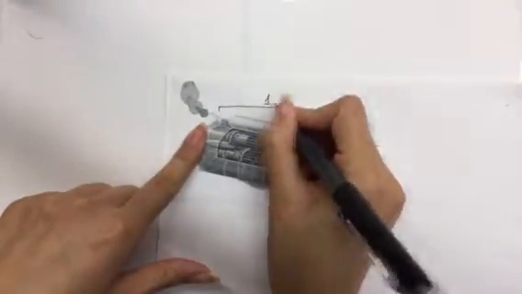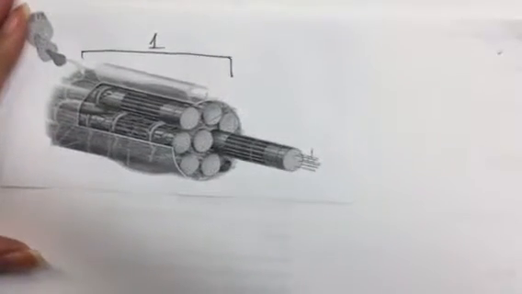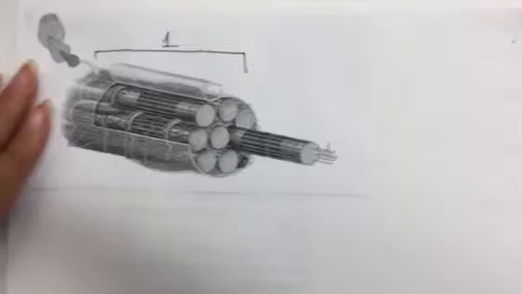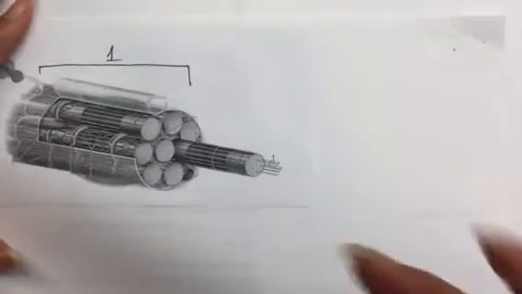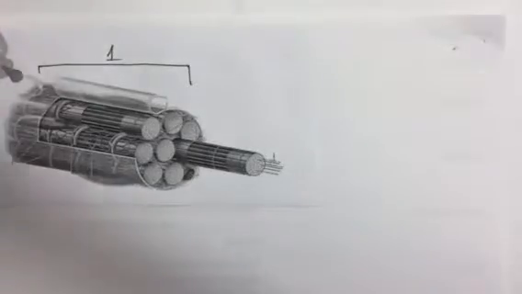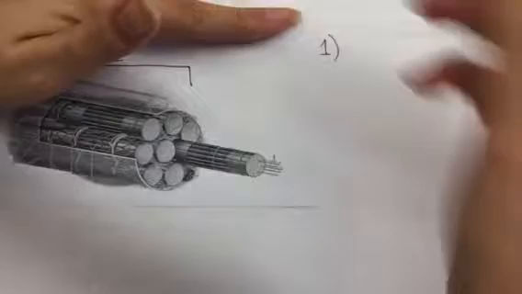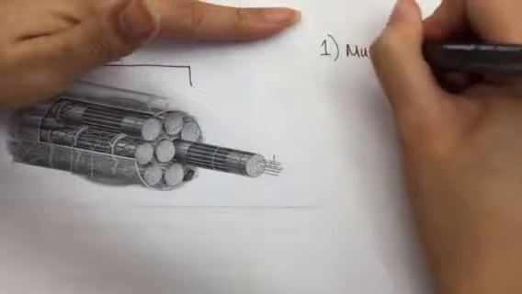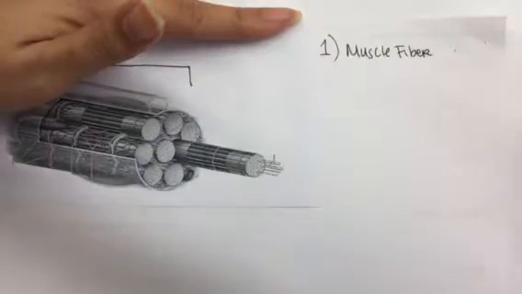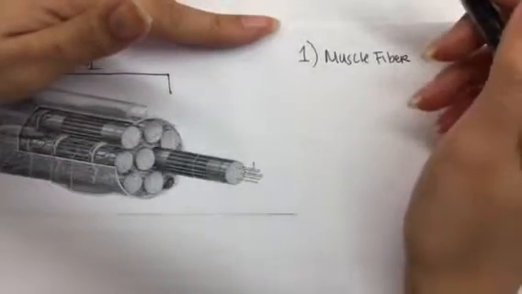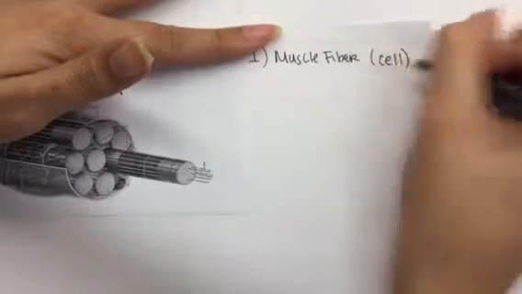This is going to be our number 1. Any guesses as to what we're looking at here? Muscle fiber. It is a muscle fiber. Some of you drew this very well, so it's pretty awesome. It was tough to draw. This is a muscle fiber. Basically, what is a muscle fiber? Cell. It's a cell, thank you. So I'm just gonna put cell in parentheses.